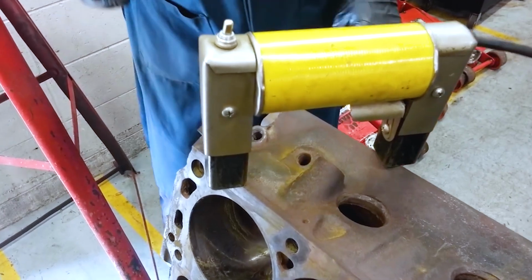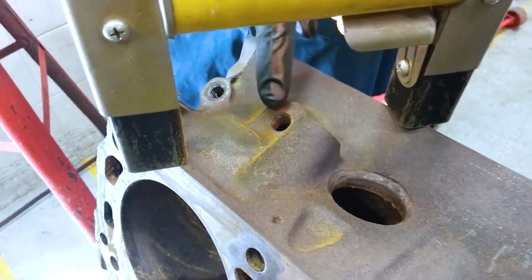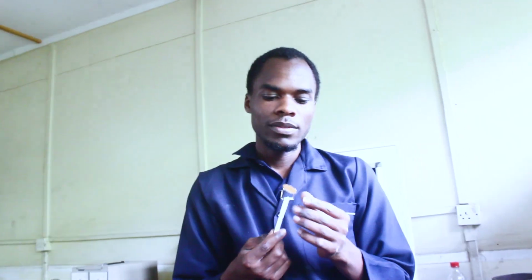As I promised you, today we are going to look at magnetic particle testing. Some of you may ask, what is this? This is a pi gauge. We are going to see it.